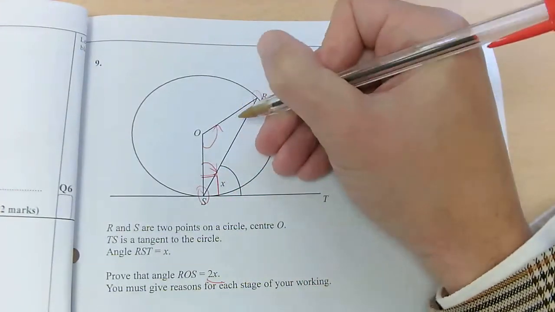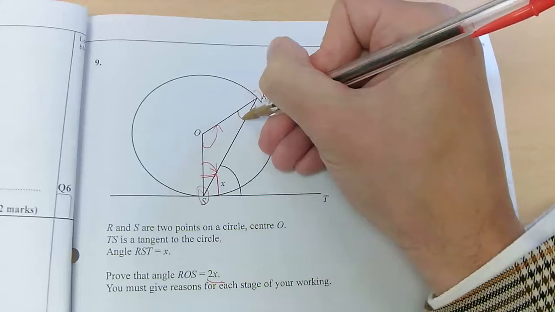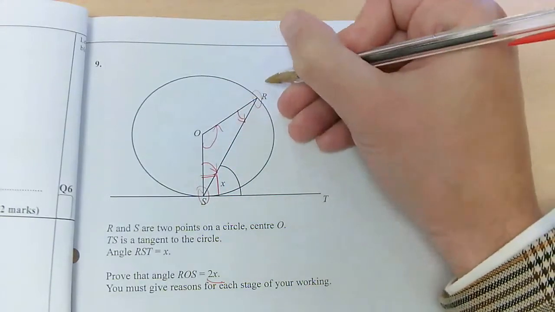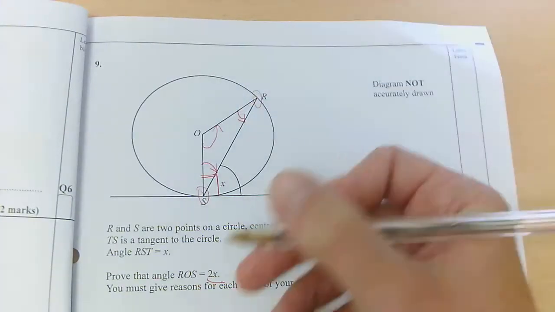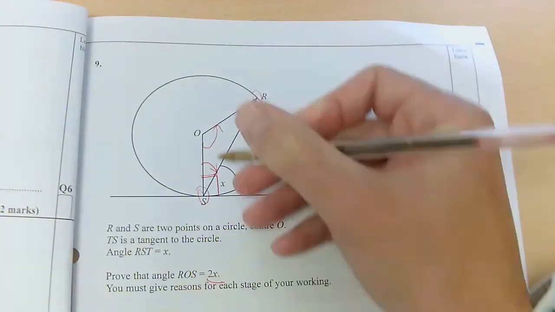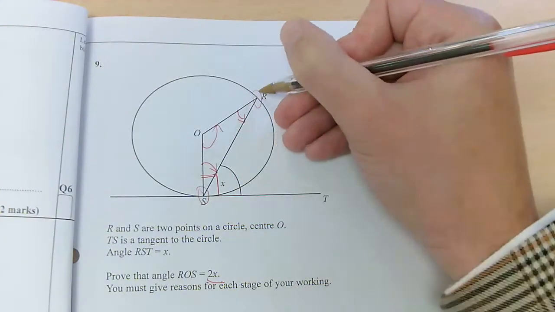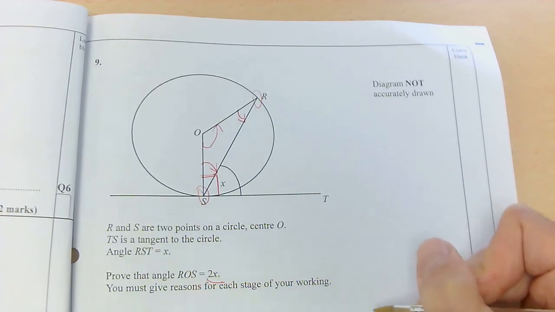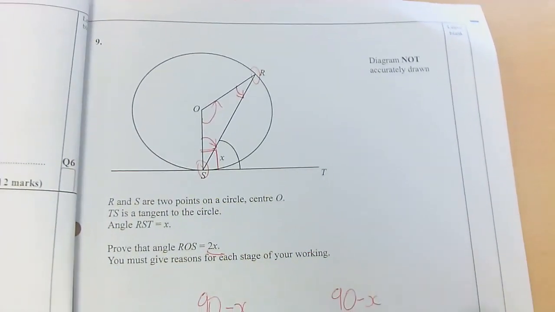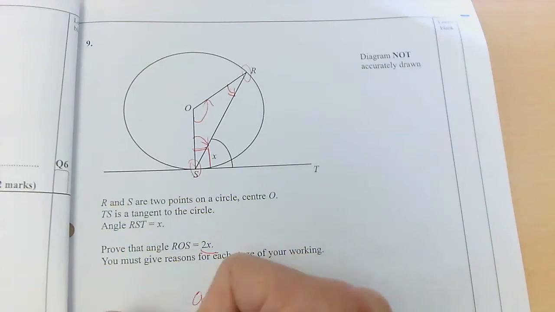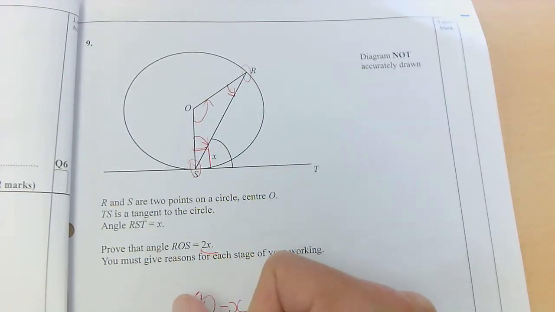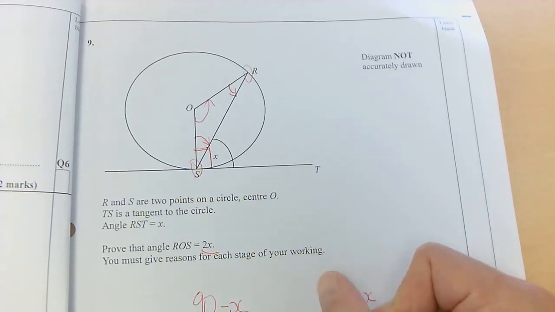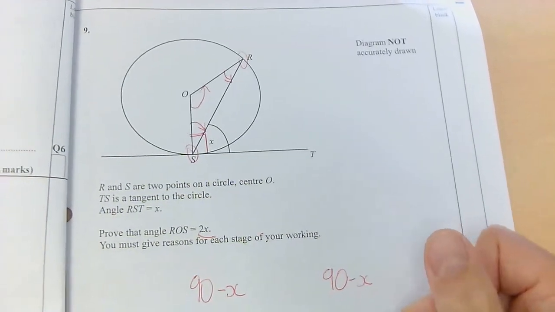We also know that because this is within a circle, as part of circle theorem, this angle here will be the same as that angle there. So what we have for angle R, I'll just call that angle R over here, will also be 90 minus x. Now, our basic understanding of angles in triangles, fairly easy bit of knowledge: angles in a triangle add up to 180. Okay, fair enough, easy peasy.